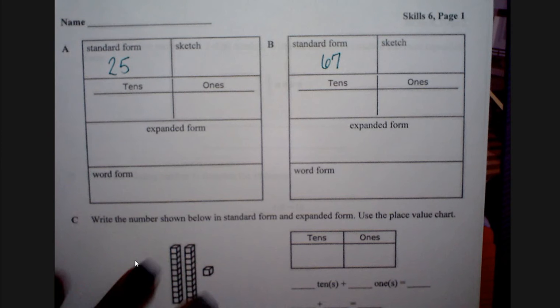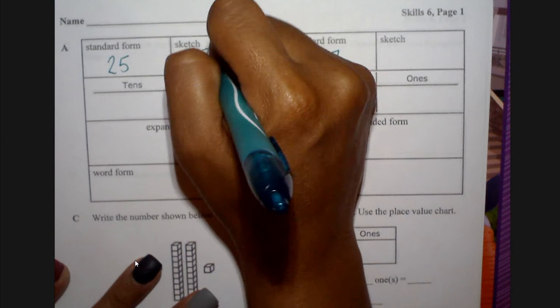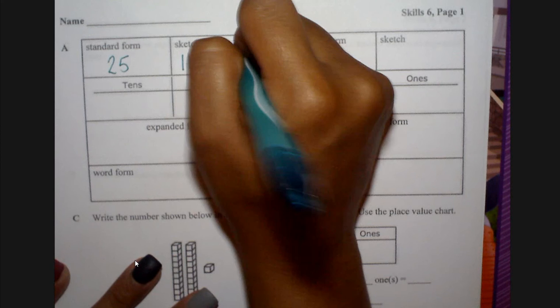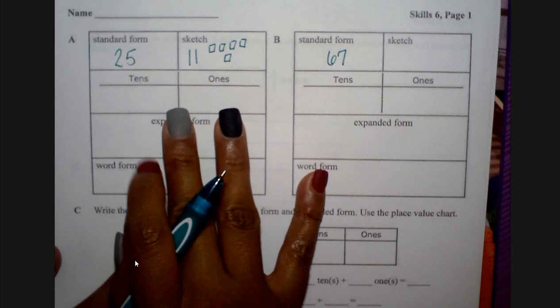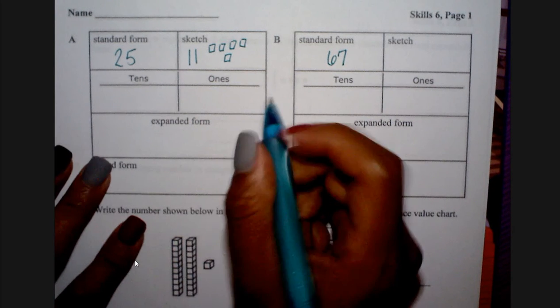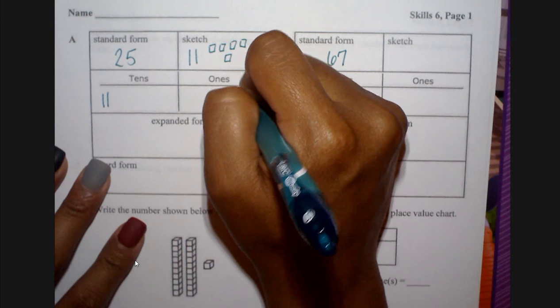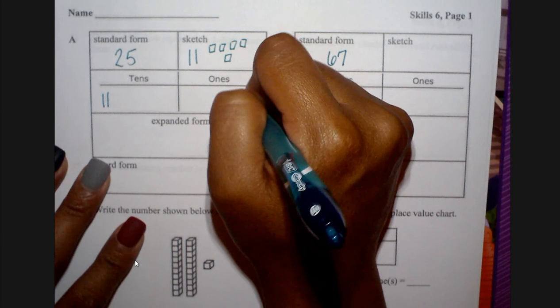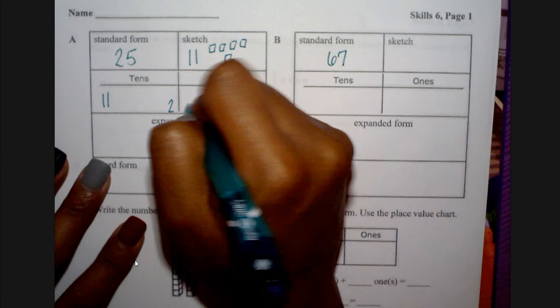So 25 has 2 tens and 5 ones. Now here I gave the kids the option. They can either sketch it or write it. So let me show you what that means. So like I said, 25 has 2 tens and 5 ones, or they can just write it 2 tens and 5 ones.